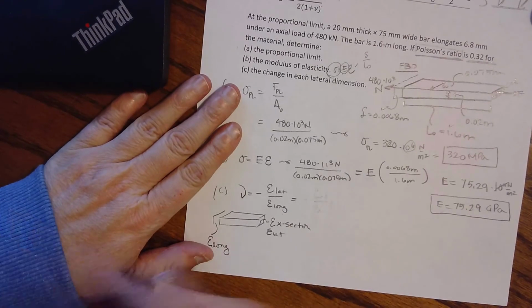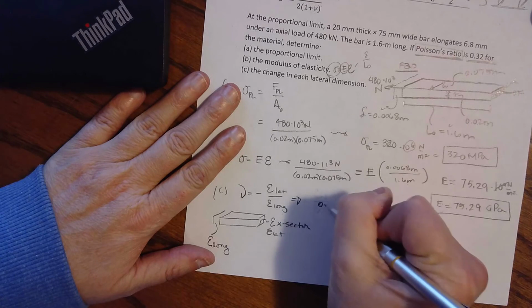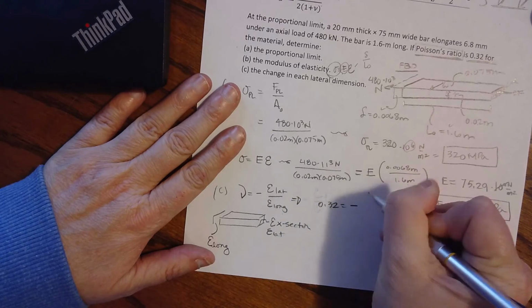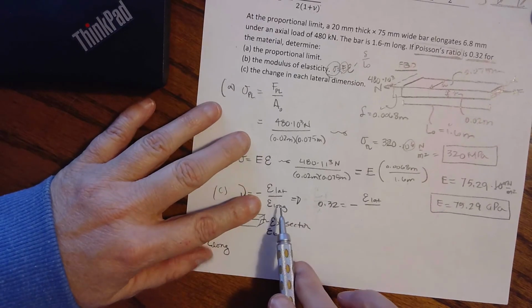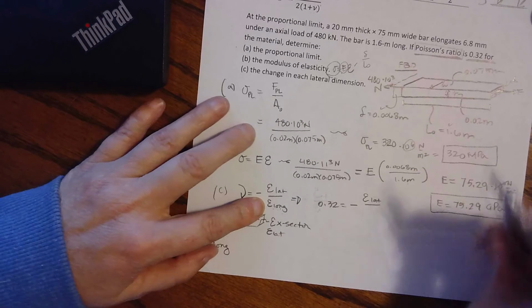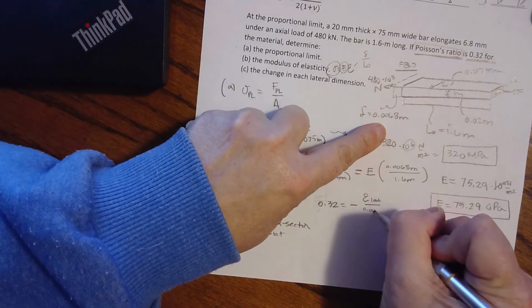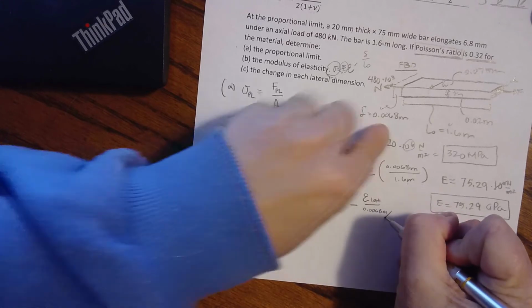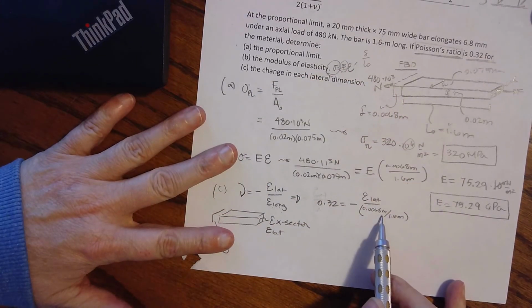So how do I get there? Poisson's ratio is 0.32 equals negative the lateral strain, which I don't know, we'll get that in a minute, divided by the longitudinal strain. What is strain? Strain is change in length over length. Strain is 0.0068 meters divided by 1.6 meters. That's going to get me my longitudinal strain.